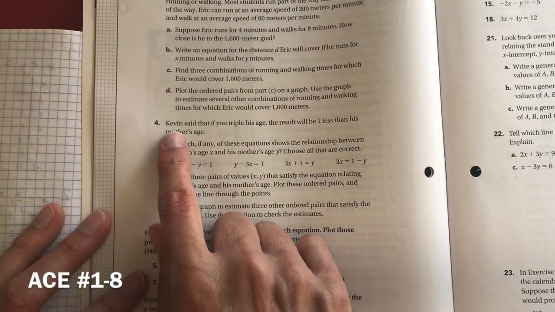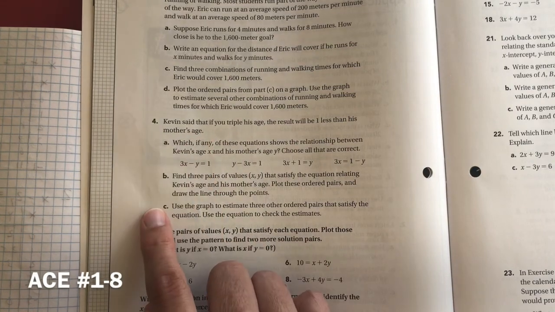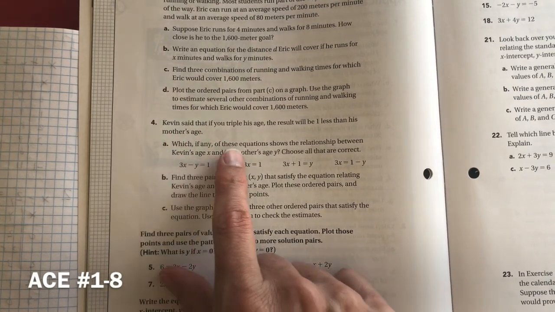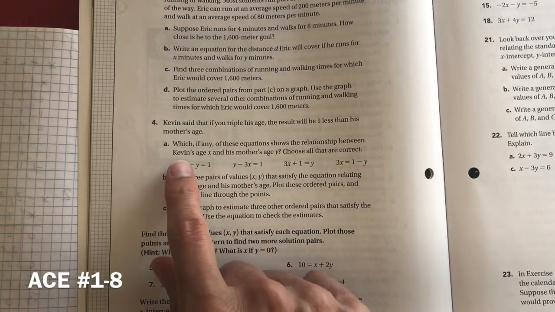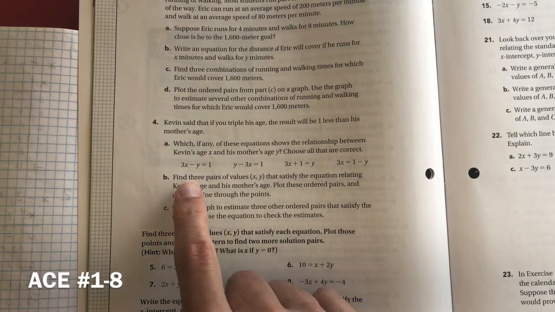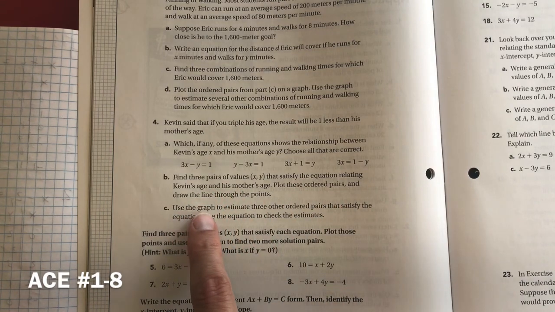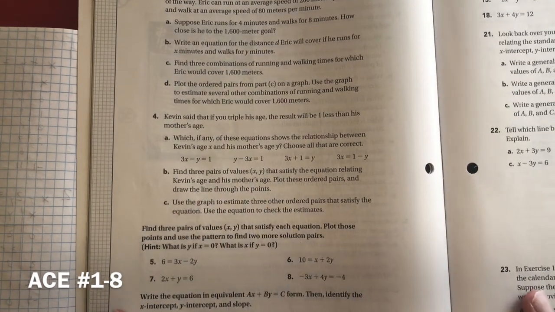Number 4, Kevin said that if you triple his age, the result will be 1 less than his mother's age. Which of these, if any of these equations, show that relationship? And Kevin's age is x and his mother's age is y. Choose all that are correct. Find 3 pairs of x and y values that satisfy the equation, and use the graph. You gotta plot these points and use a graph.